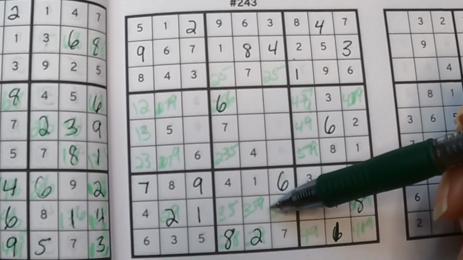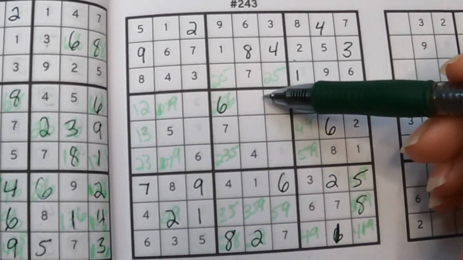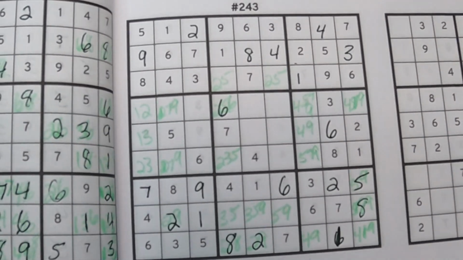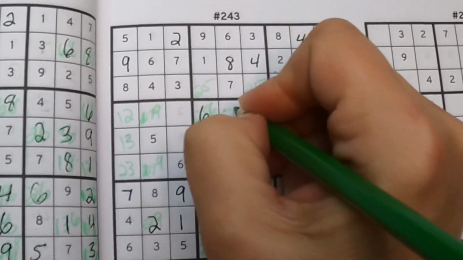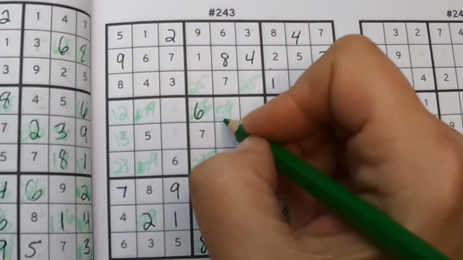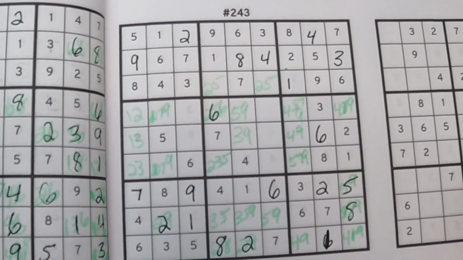For this column, we're missing 3, 5, and 9. Got the 3 here, so 5, 9. 5 here, so 3, 9.